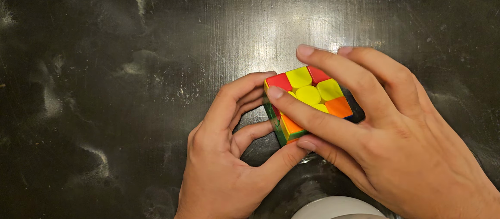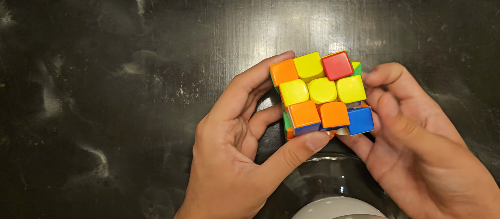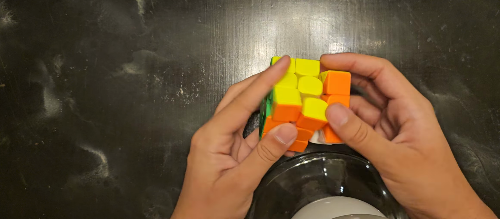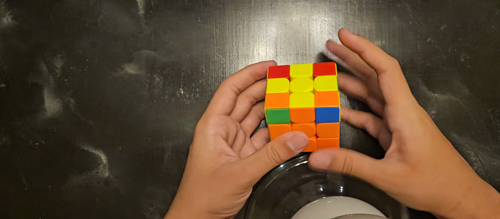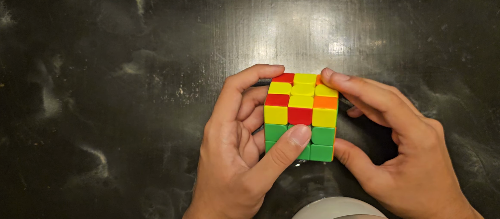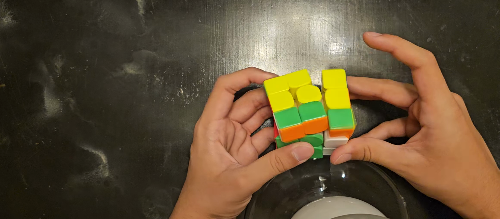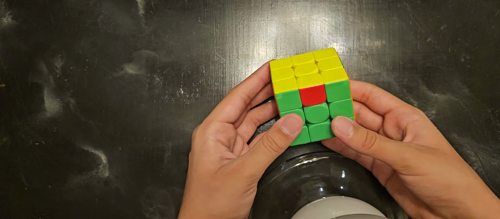Instead of having vertical headlights, we have horizontal headlights, and these two are opposite. So the inverse alg for the COLL can also be facing towards the headlights, and doing the reverse of the alg, which goes like this. That's basically just the anti-sune version.